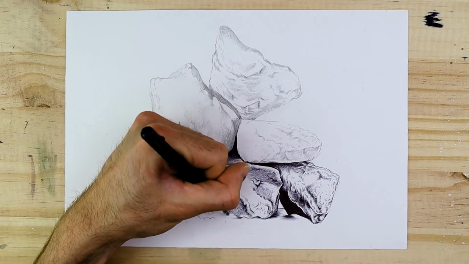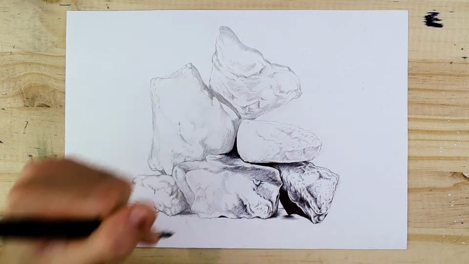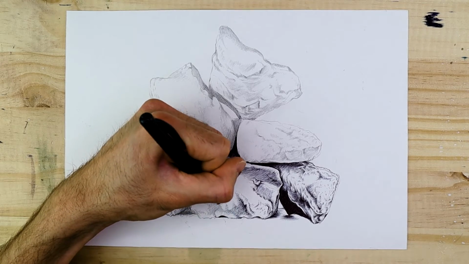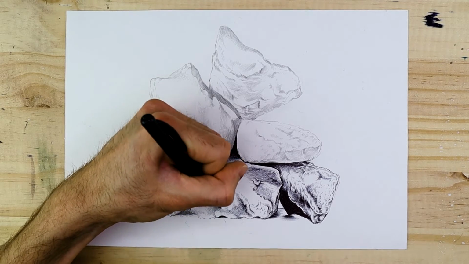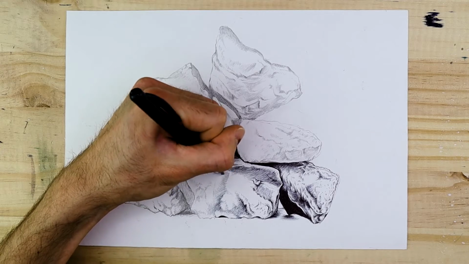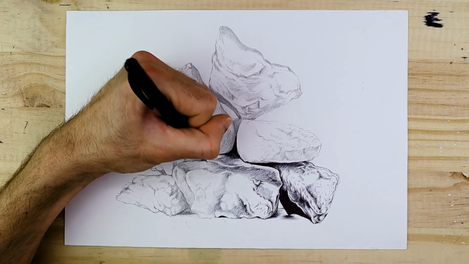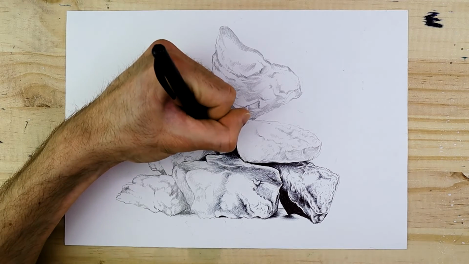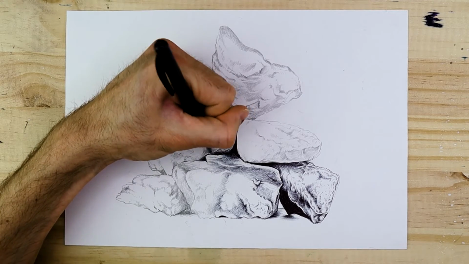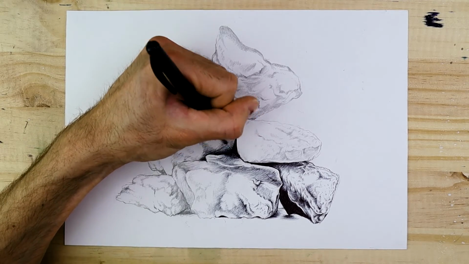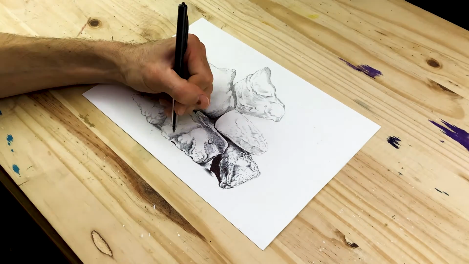So again, just go back and forth between your reference image. Make sure you also work over the pencil marks. This part of the drawing process is simply a matter of taking our time, refining details, enhancing them, going over our pencil marks, and making sure that we really just take our time with the drawing process.